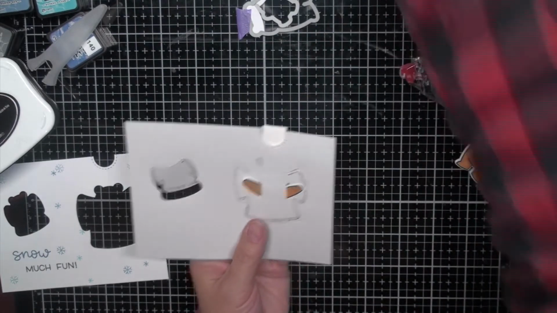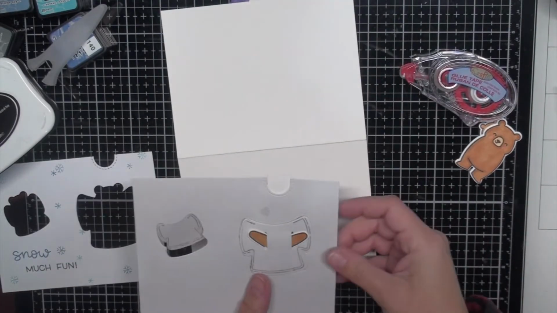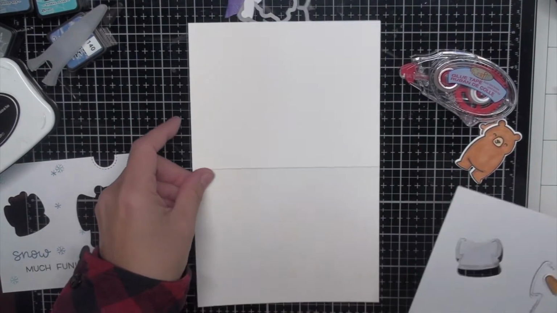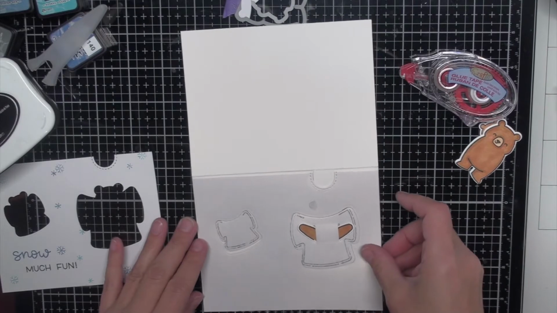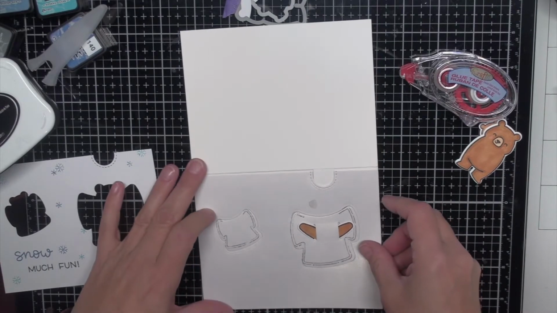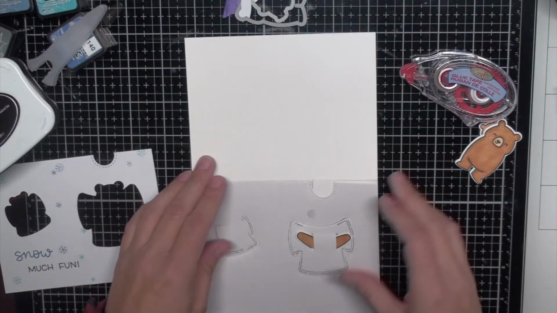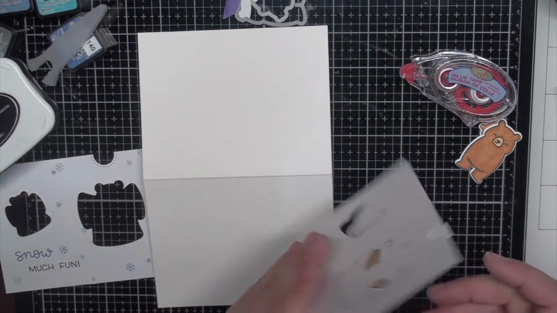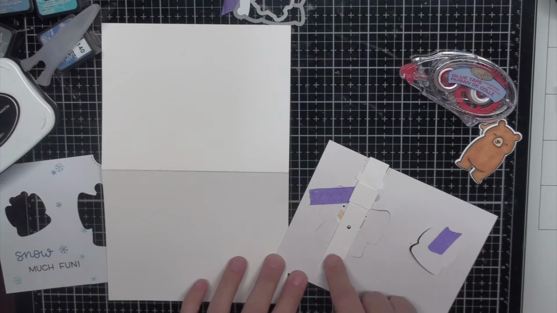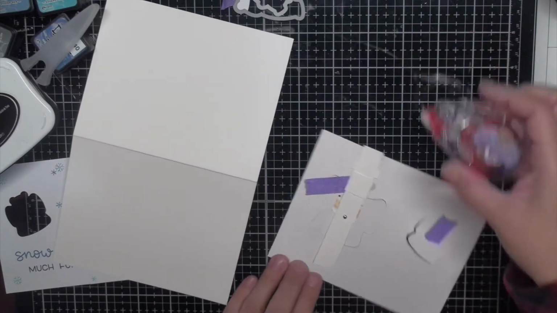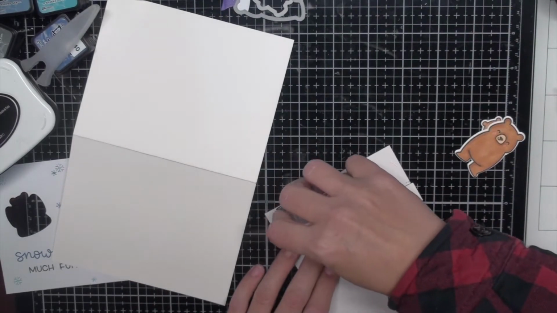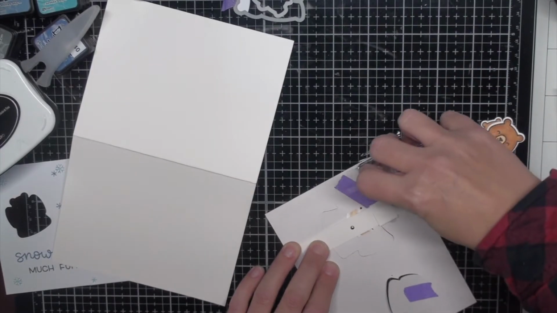All right, now what I want to do is I have our card base here, and I just used some white cardstock. And I want to adhere this down, making sure that I'm not getting this piece here stuck with any liner or any glue or anything like that, any runner.